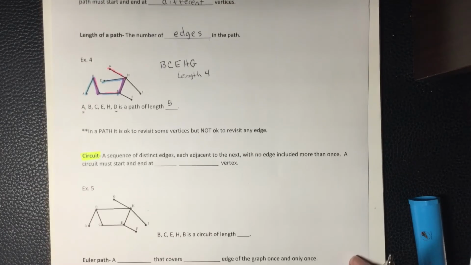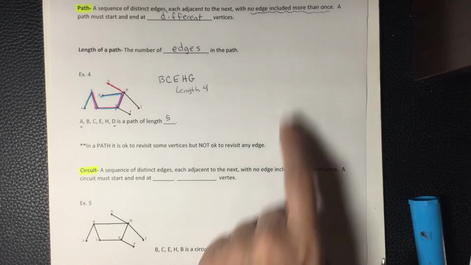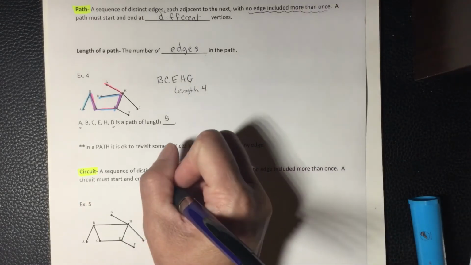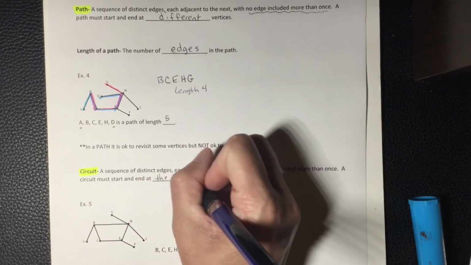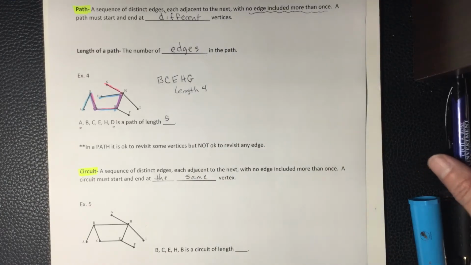All right, next is a circuit. It has a very similar definition to path. It is also a sequence of distinct edges, each adjacent to the next, with no edge included more than once. So that sentence is identical to the one up here. The difference for a circuit is it must start and end at the same vertex. Okay, so you have to finish where you started.